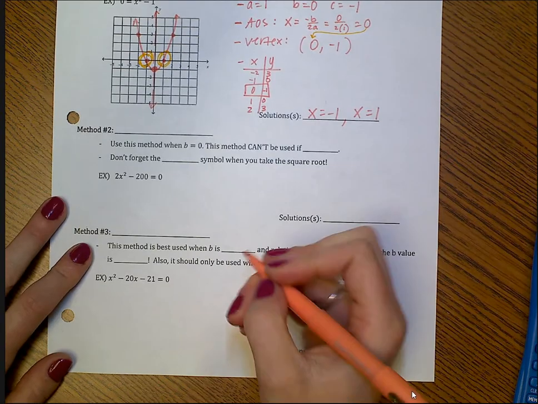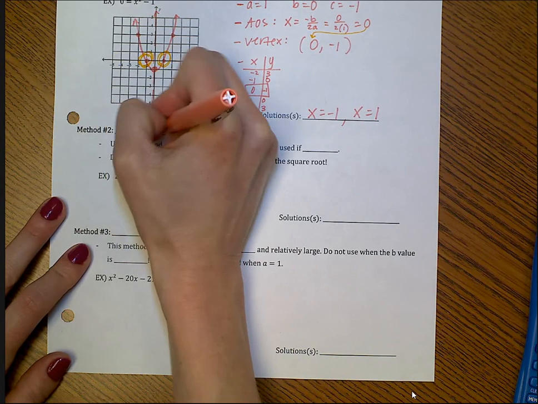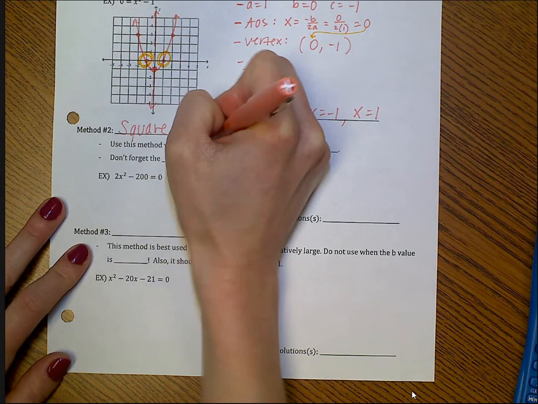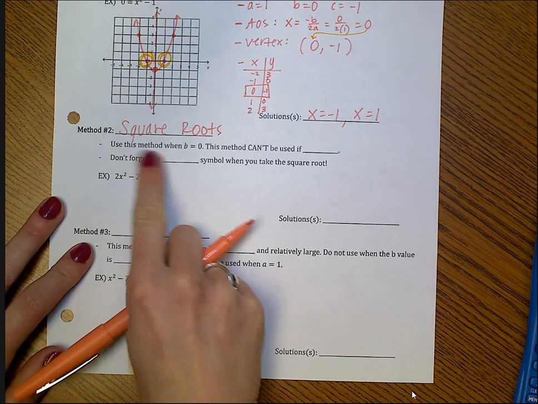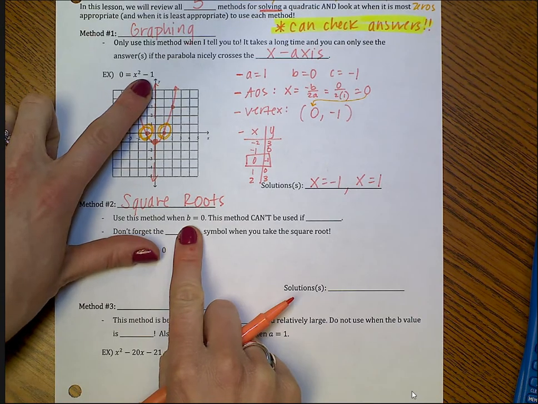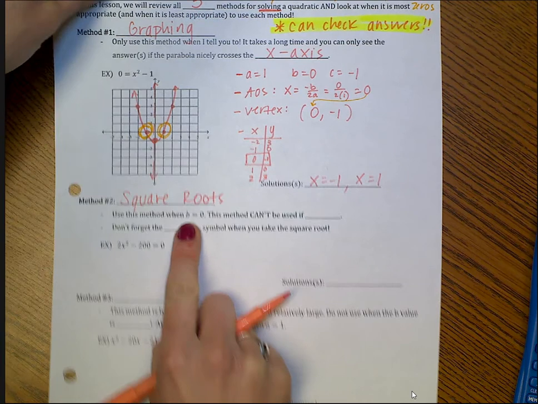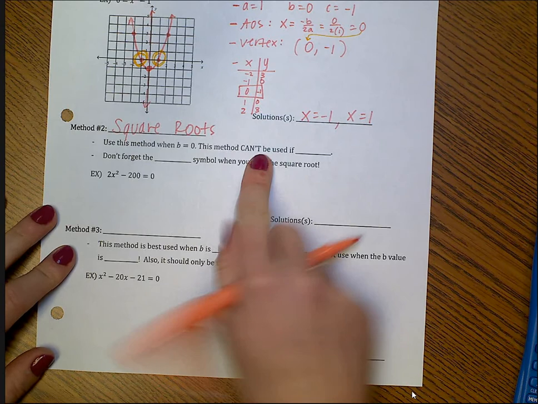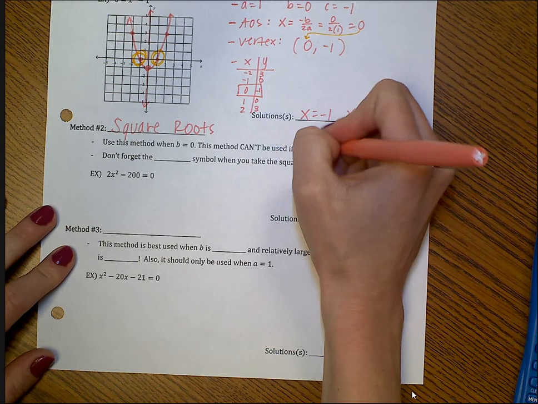Method number 2 was solving by square roots. Okay, you should use this method when b equals 0. This problem would have been way faster and way easier if I would have done the square root method. B was 0. Realize that this method can't be used if b does not equal 0.